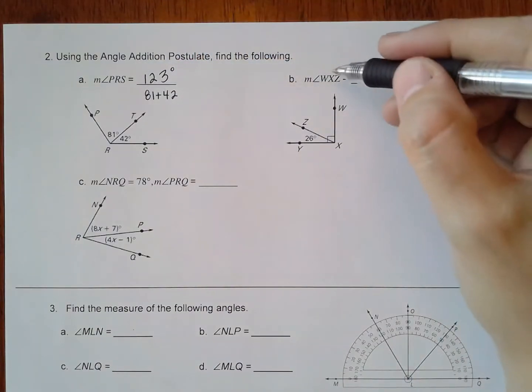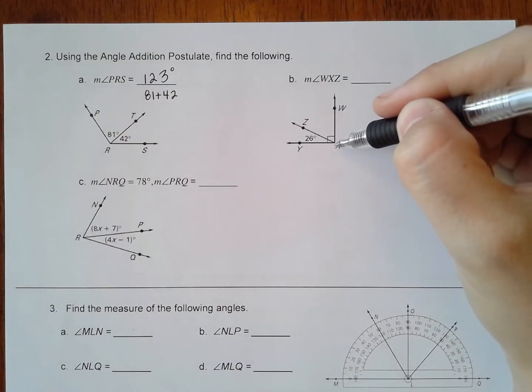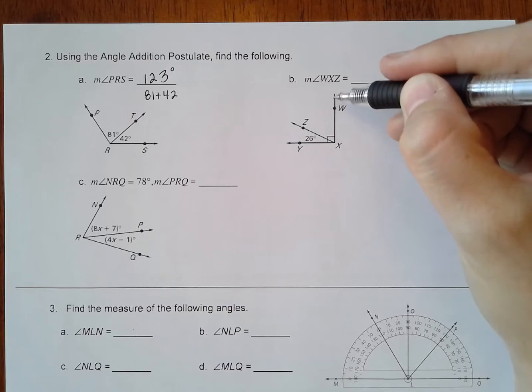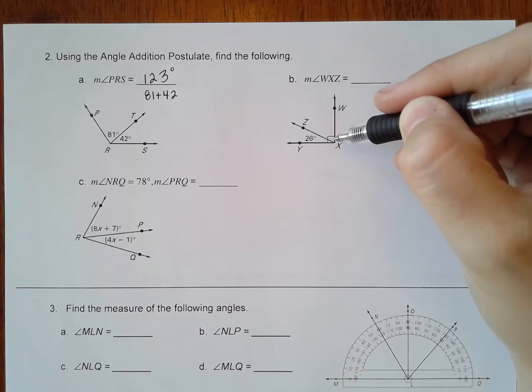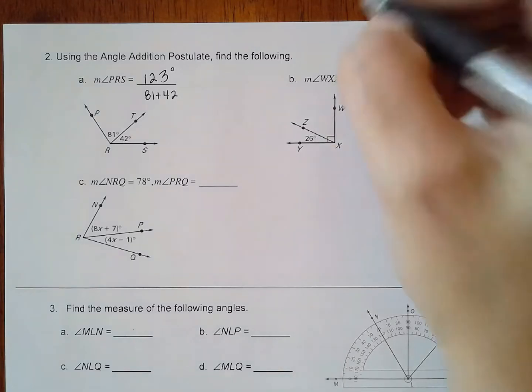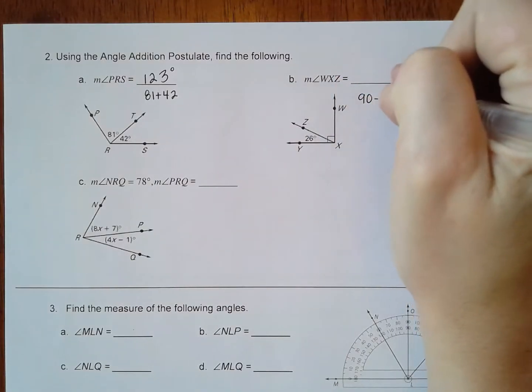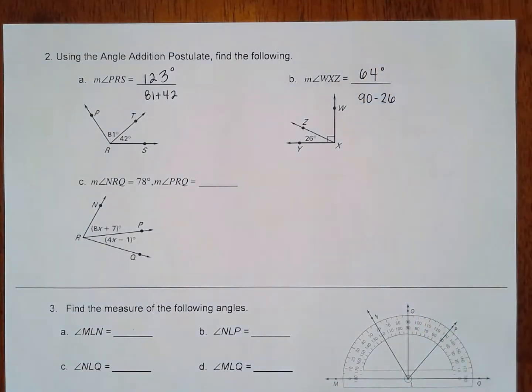On example B, I'm trying to find the measure of angle WXZ. On this one, I'm trying to figure out just how big this piece of the angle is. I see the box in the corner, which tells me the whole angle is 90 degrees. I know that this piece over here is already 26. So I'm going to do 90 take away 26 to figure out that the piece of the angle I'm looking for is 64.